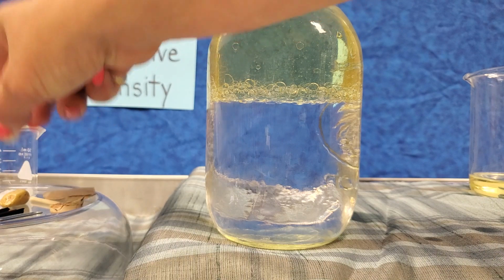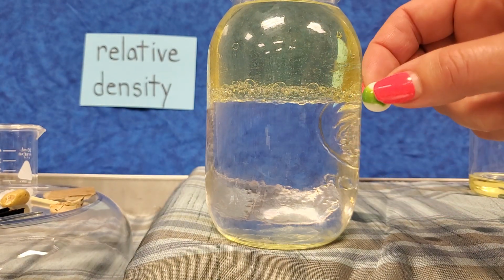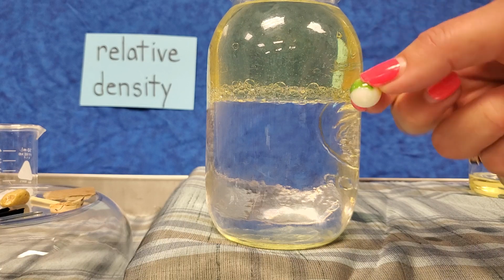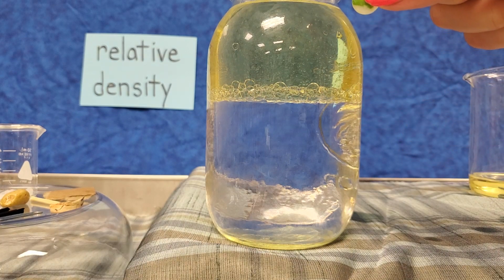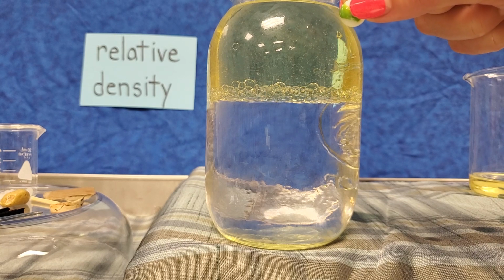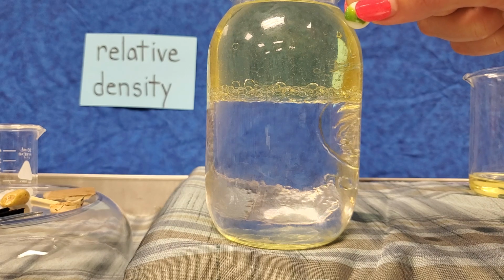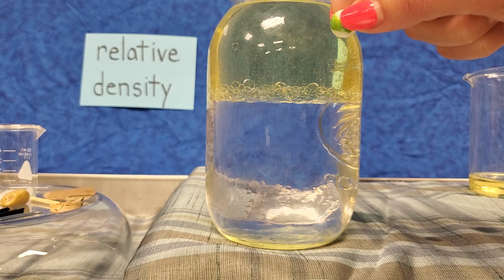The next item we'll use is glass. What do you think the glass marble will do when we drop it in the jar with the oil and the water? Will the marble sink or float in the oil? Will the marble sink or float in the water?